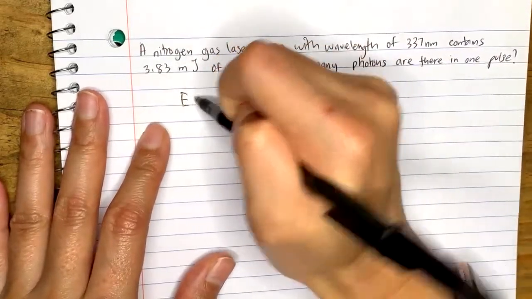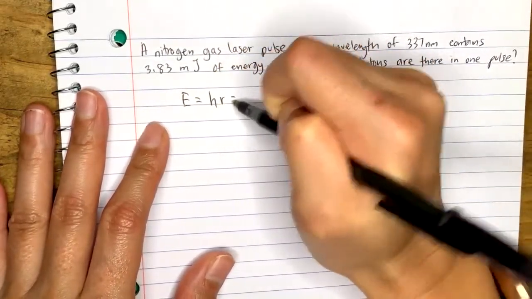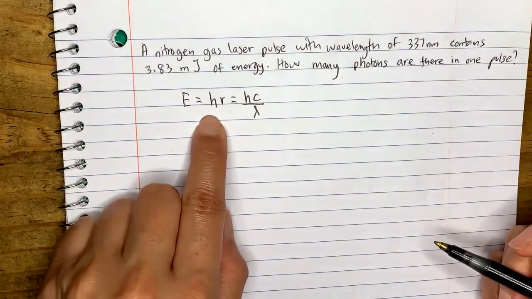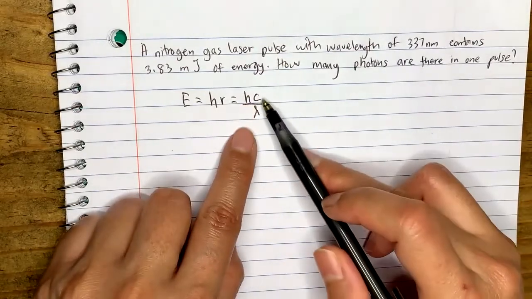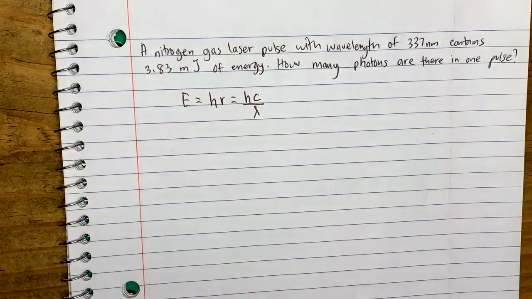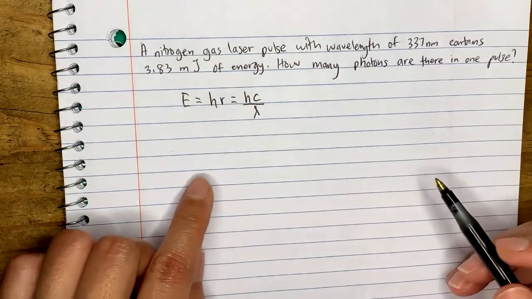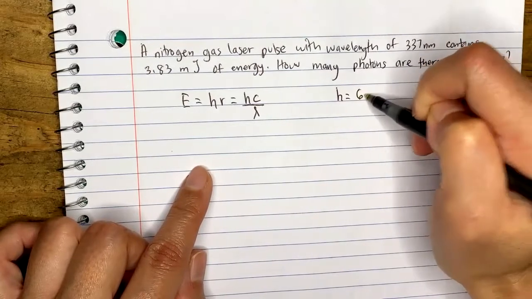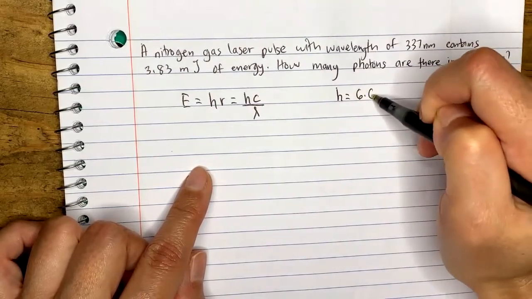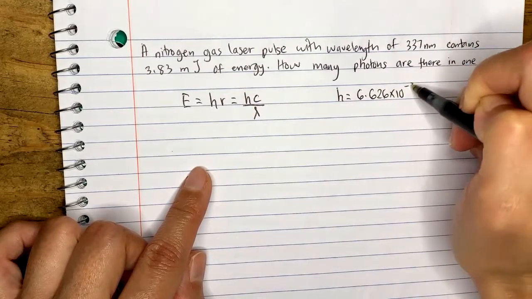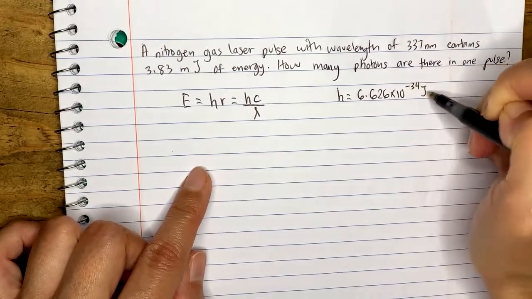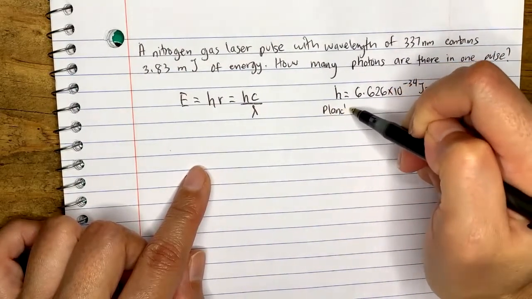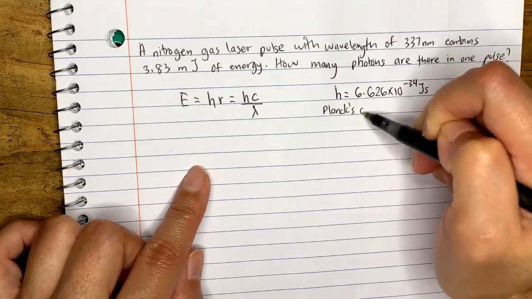So energy equals h nu, and then hc over lambda. Remember, this is frequency, that's Planck's constant, speed of light, and wavelength. So we want to go ahead and plug it all in. Now remember, Planck's constant, this will be on your periodic table as well, is 6.626 times 10 to the minus 34 joule seconds, okay? So we call this Planck's constant.